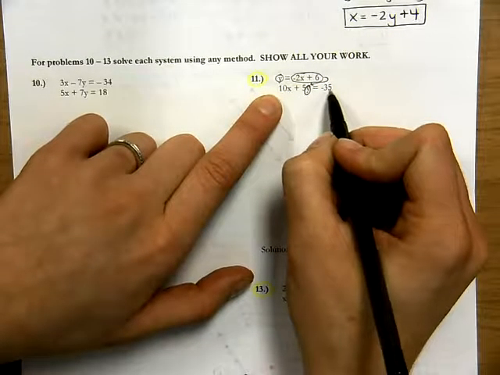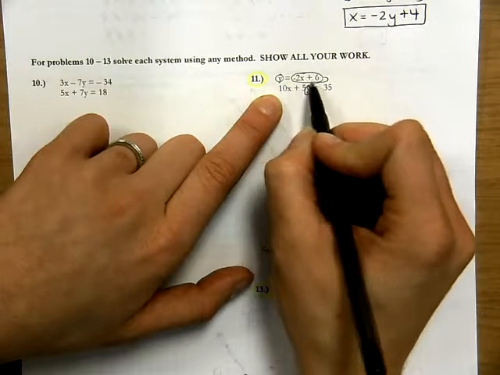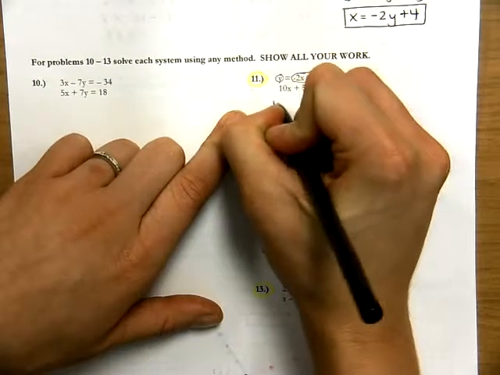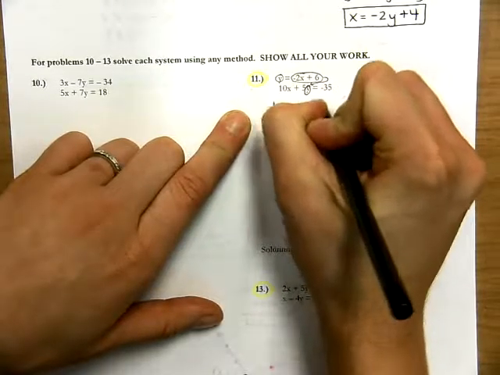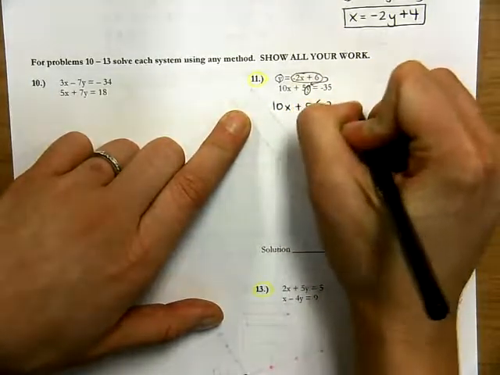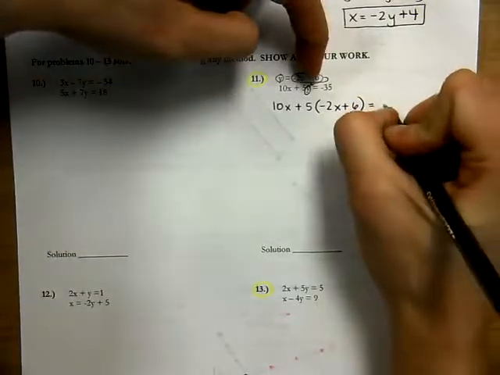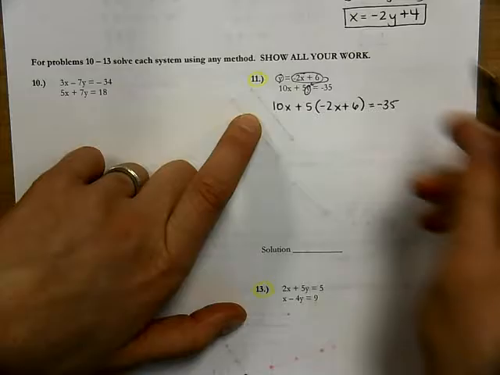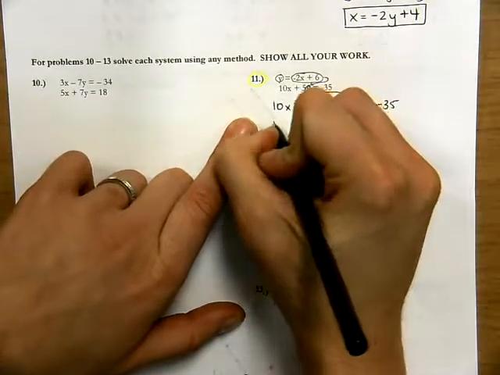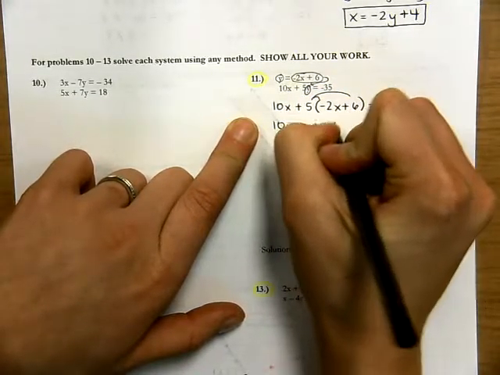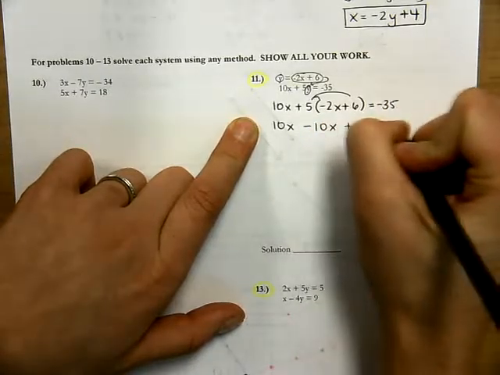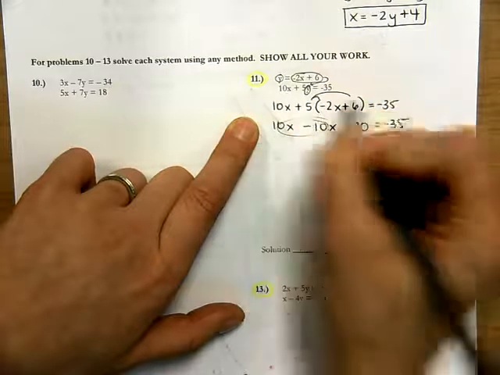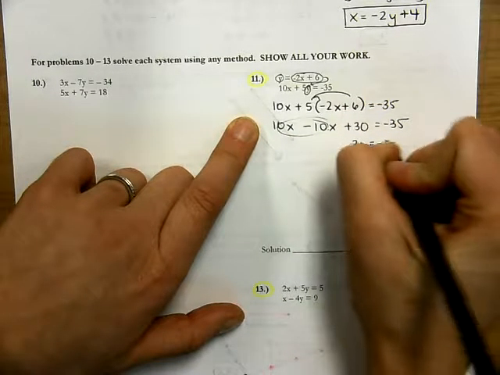So I'm going to rewrite the second equation, but take out the y and replace it with negative 2x plus 6 because y is equivalent to negative 2x plus 6. So that becomes 10x plus 5, and I'm going to substitute in with parentheses, so don't forget that, plus 6, and then finish that equation, equals negative 35. And now I just have to solve this equation to find what x is. So I distribute, I get 10x minus 10x plus 30 equals negative 35. 10x minus 10x is 0, so I'm just left with 30 equals negative 35.